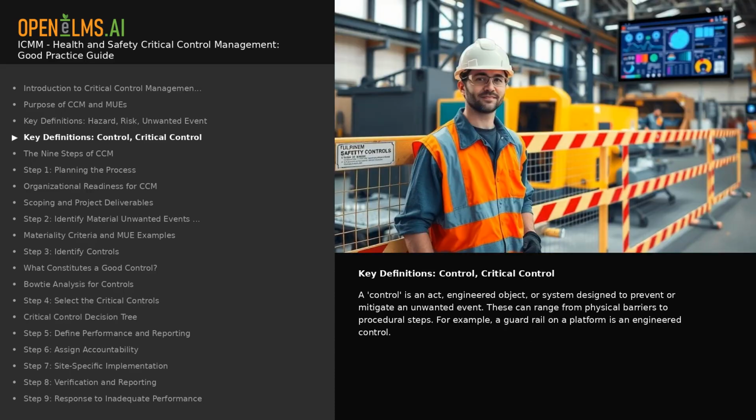Key definitions: control, critical control. A control is an act, engineered object, or system designed to prevent or mitigate an unwanted event. These can range from physical barriers to procedural steps. For example, a guardrail on a platform is an engineered control.